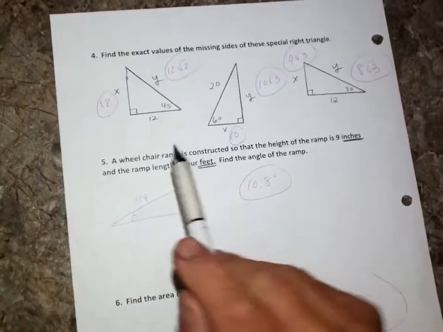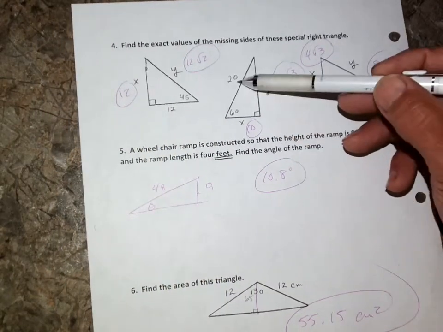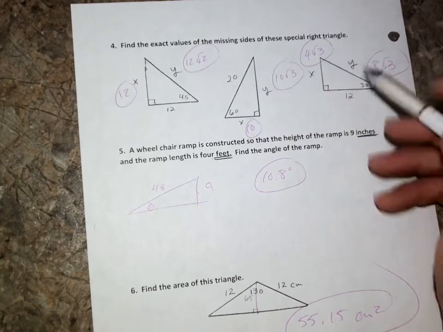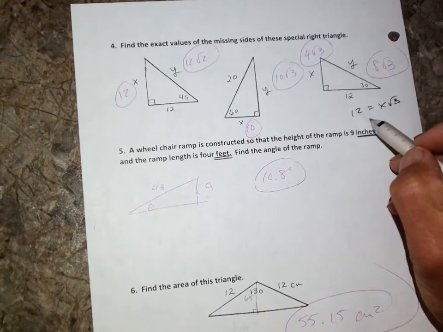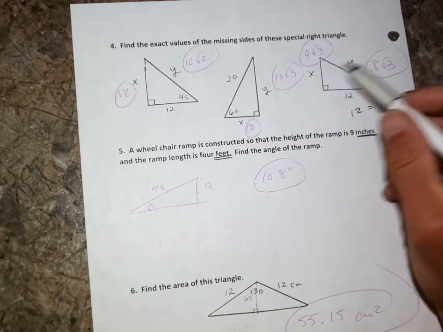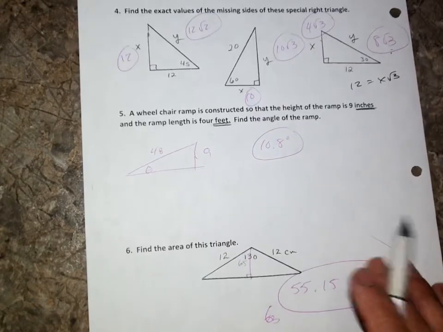On the back, these are 30-60-90 triangles, so 12√2 here. This is 20, so that's 10√3. This 12 is sitting right where the x√3 happens to be, so divide by √3 and you get 4√3, and then you double that because it's twice as big. You get 8√3, okay?